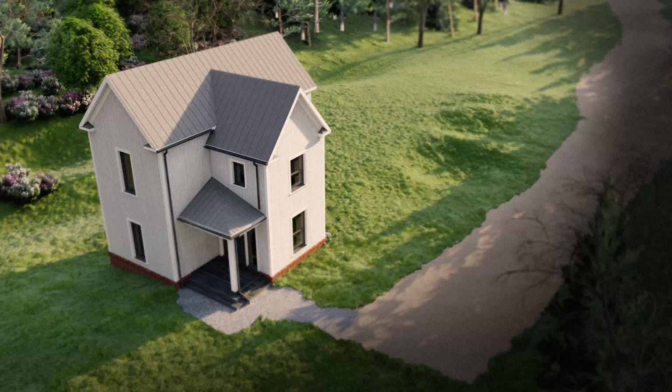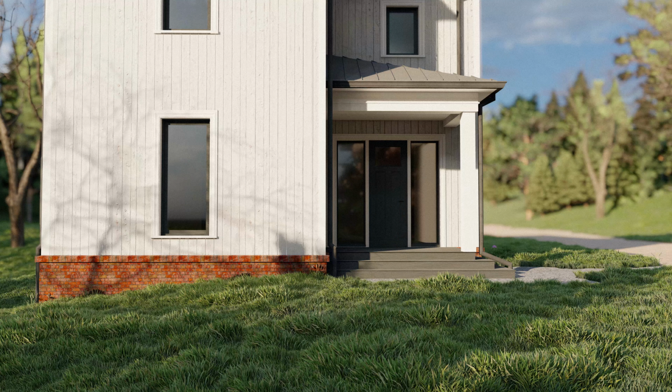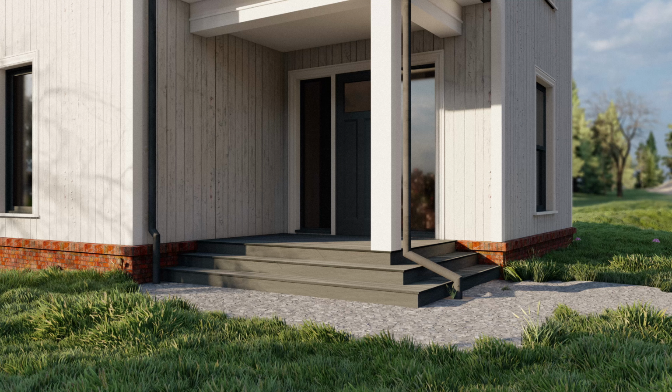So these are the final images that I created using Lumion and Sketchup and Substance 3D materials.